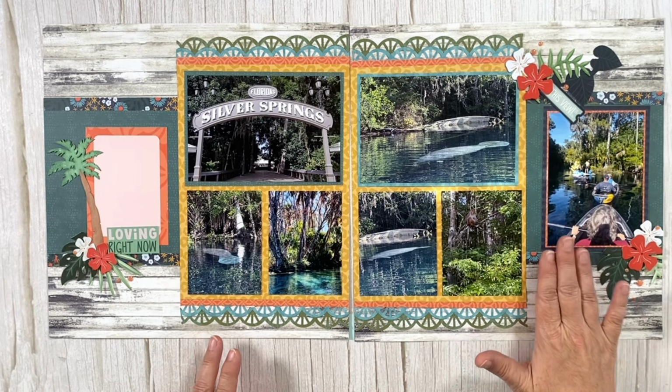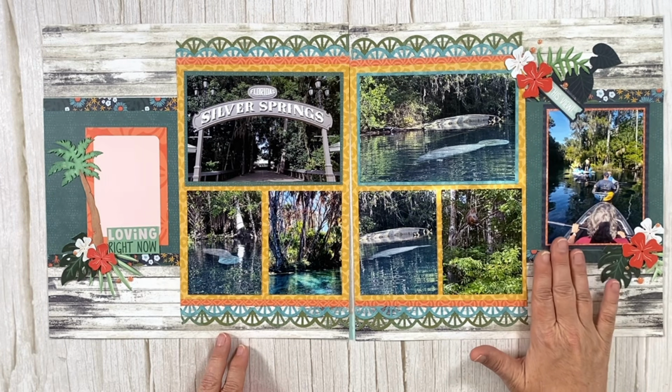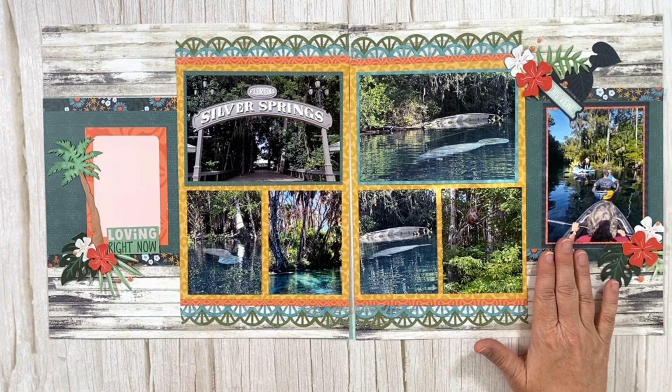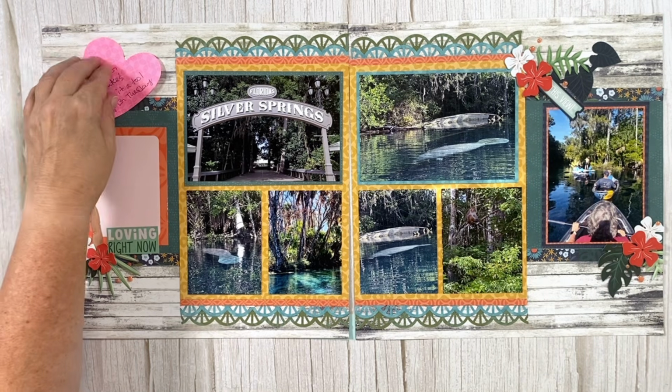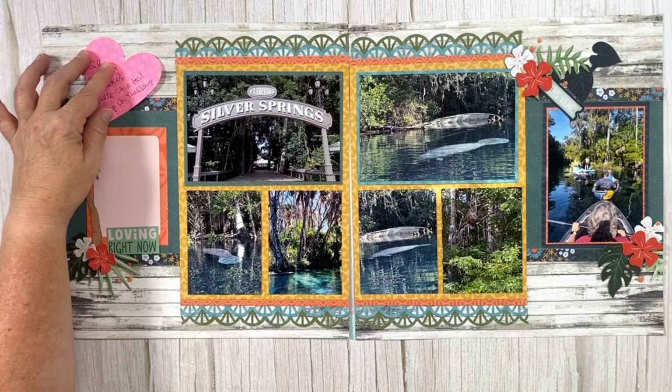So I want to print that QR code and put it on this layout. I thought this would be a perfect tooltip to show you all how to do this.